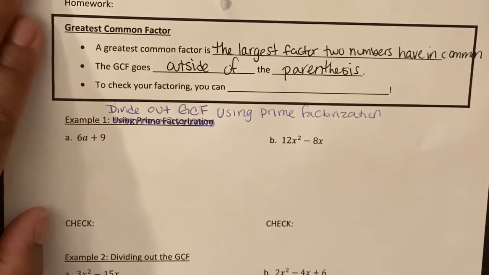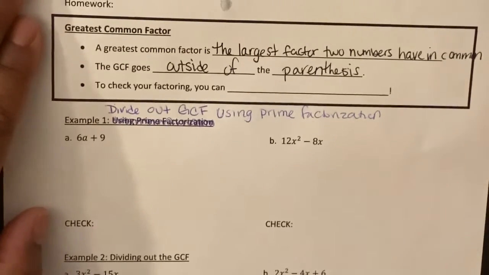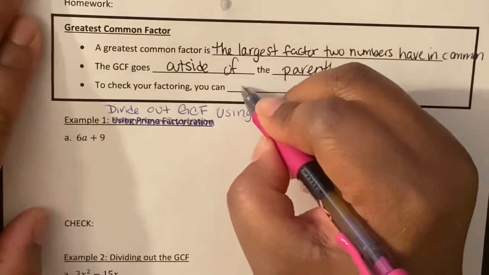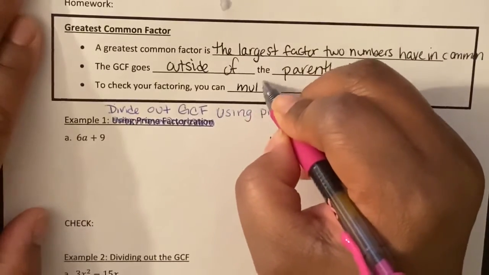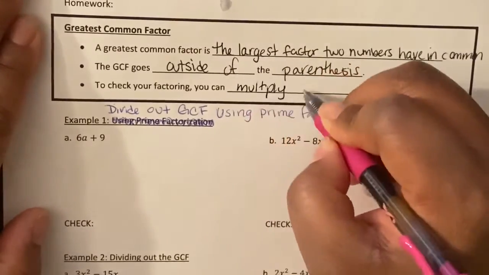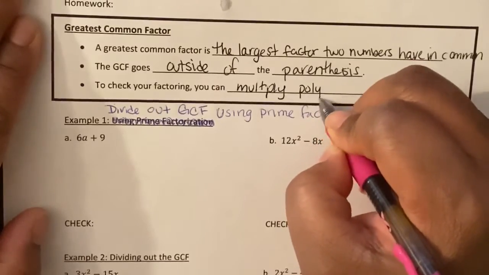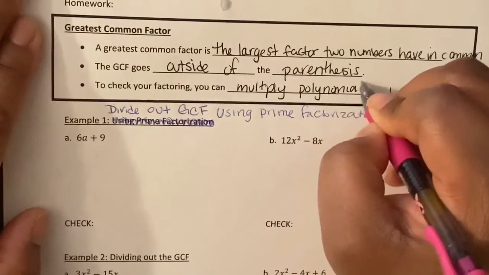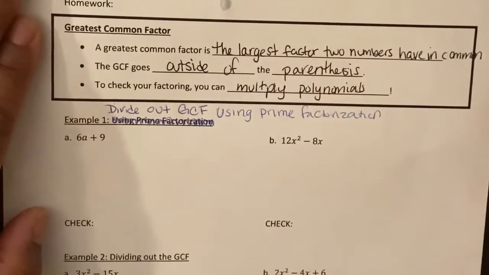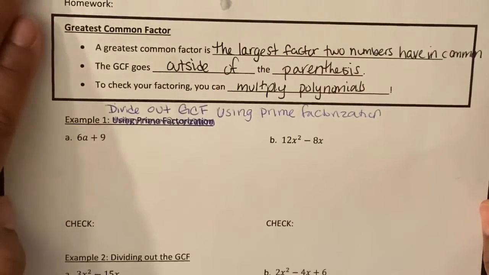To check your factoring and make sure your factoring is correct, you want to multiply the polynomials. And again, you'll see this as we go along. So just remember these 3 things. The first 2 examples we're going to look at is dividing out the GCF using prime factorization.